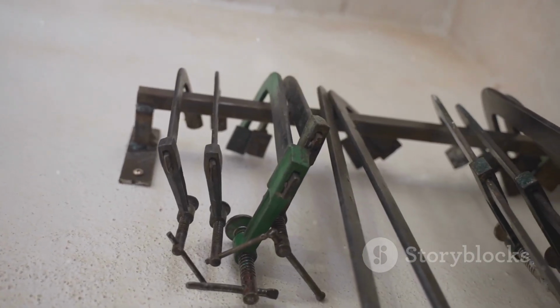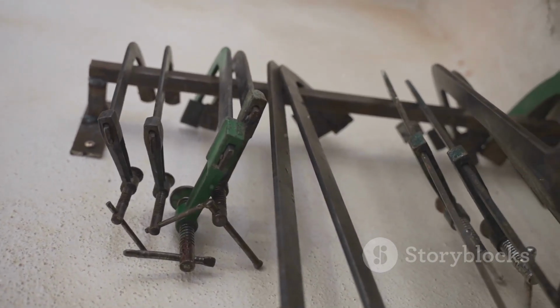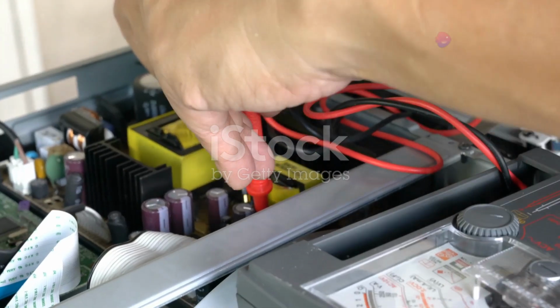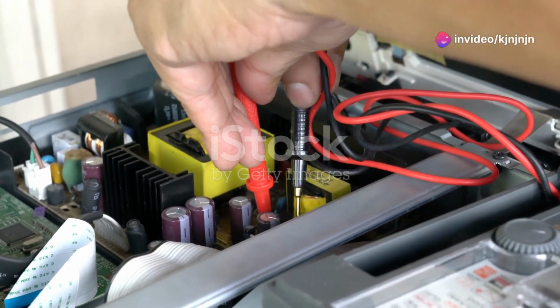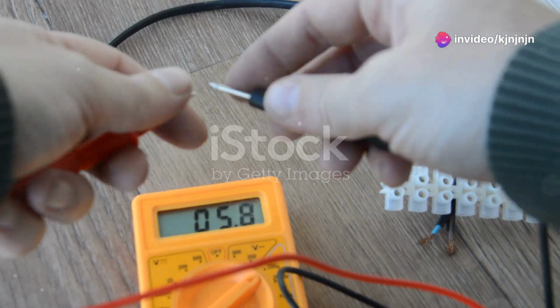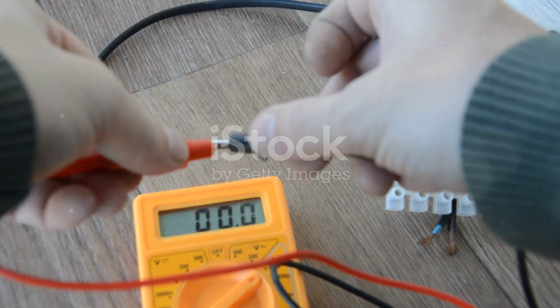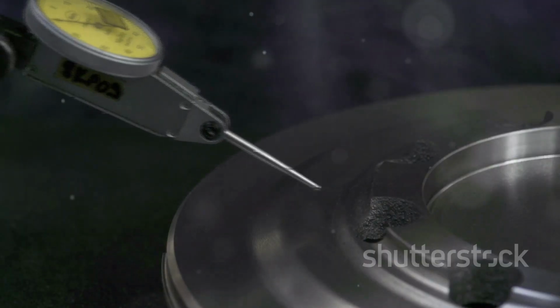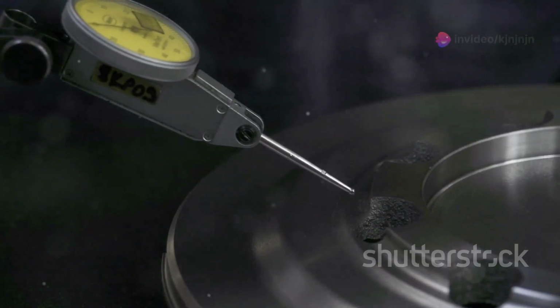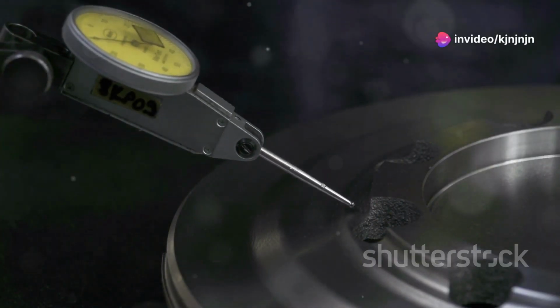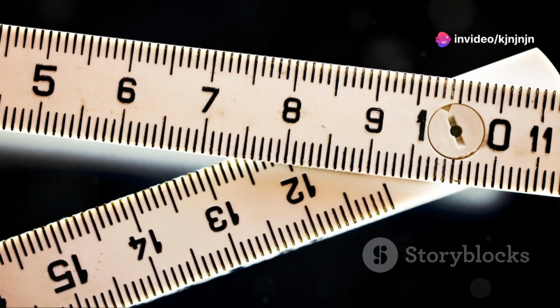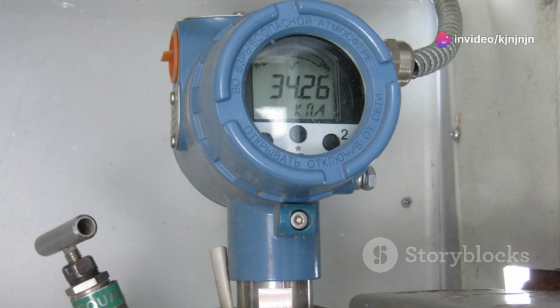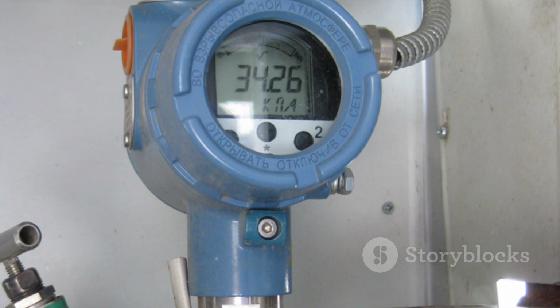Strain gauges come in various types, each designed for specific applications. The most common type is the electrical resistance strain gauge. These gauges rely on the principle that a conductor's resistance changes with its length and cross-sectional area. Other types include semiconductor strain gauges, fiber optic strain gauges, and piezoelectric strain gauges. Each type has its unique advantages and limitations in terms of sensitivity, temperature range, and cost.